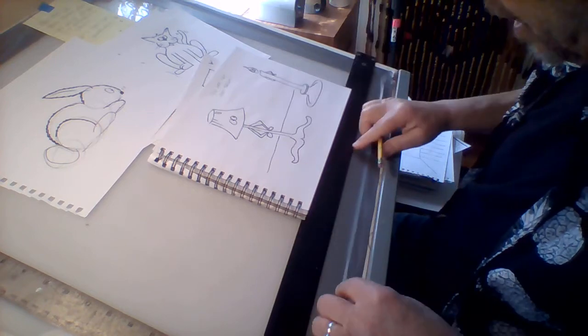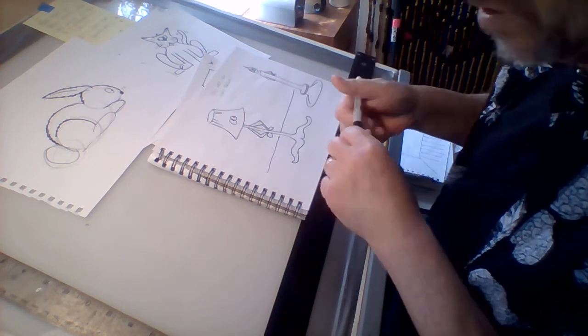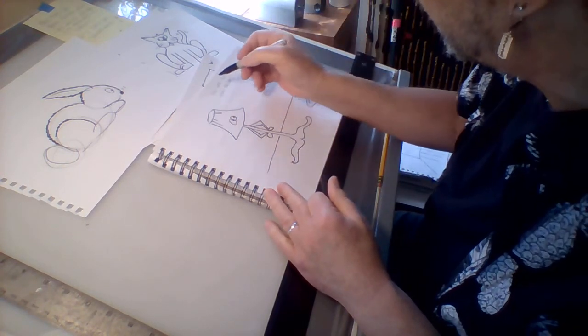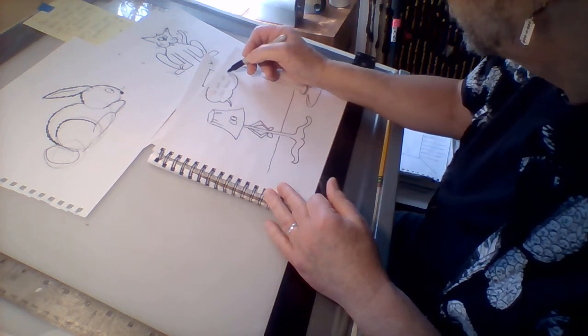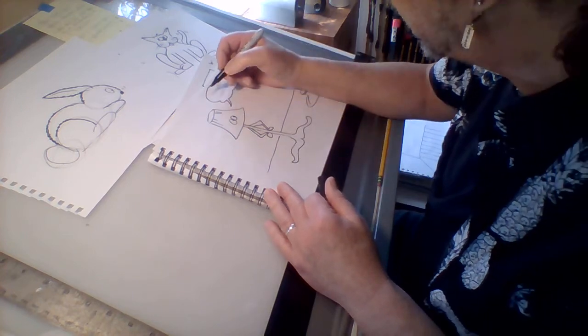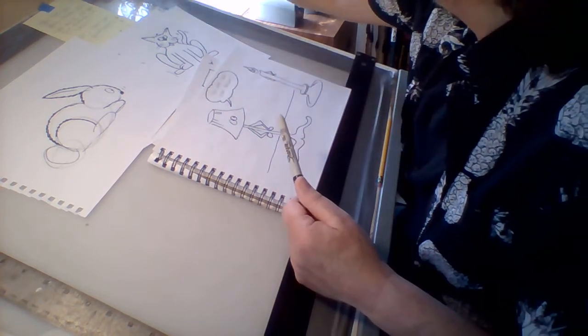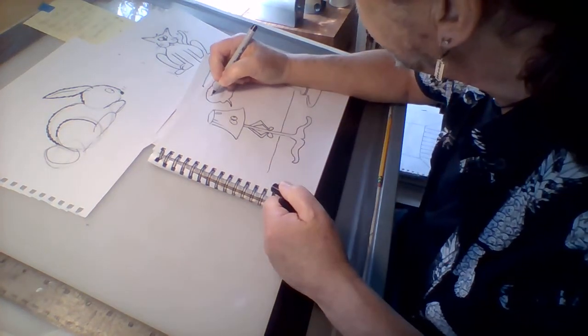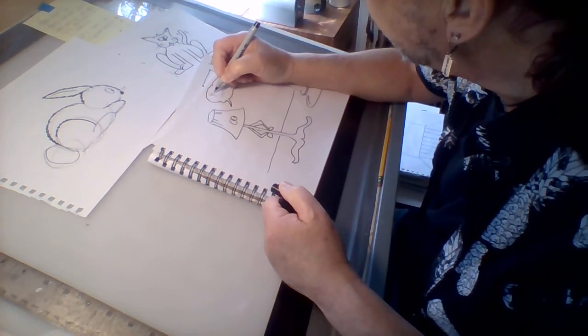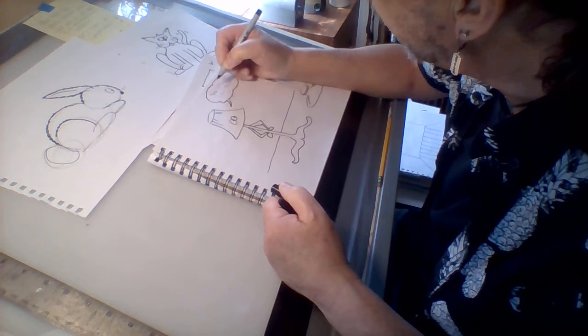So notice I did my words first. It says you are not very bright. The lamp is saying that. A lot of nice space around here. Then I'm going to ink in the lettering. I'm using a thinner marker for that because it bleeds like crazy on this paper.